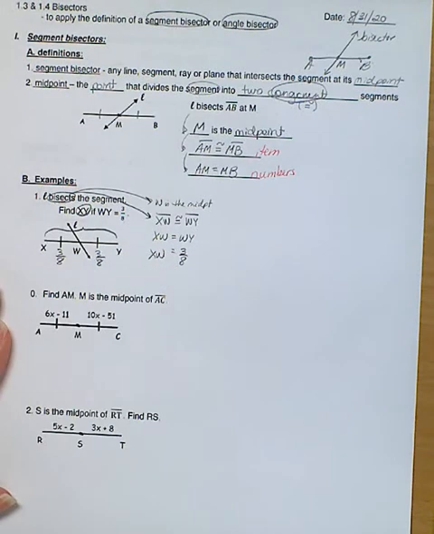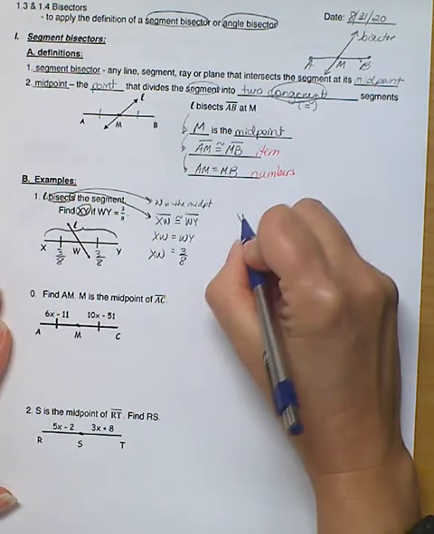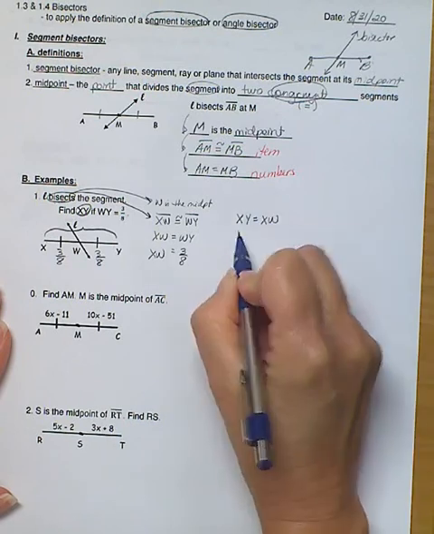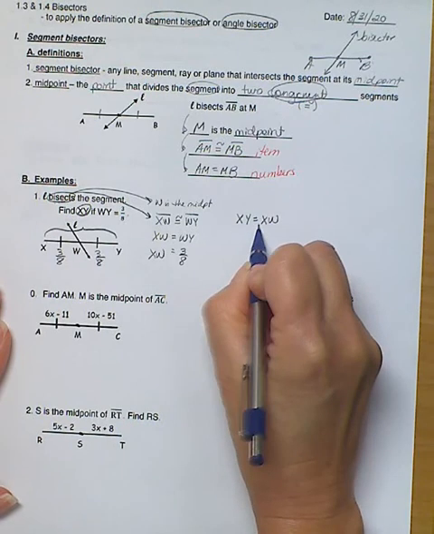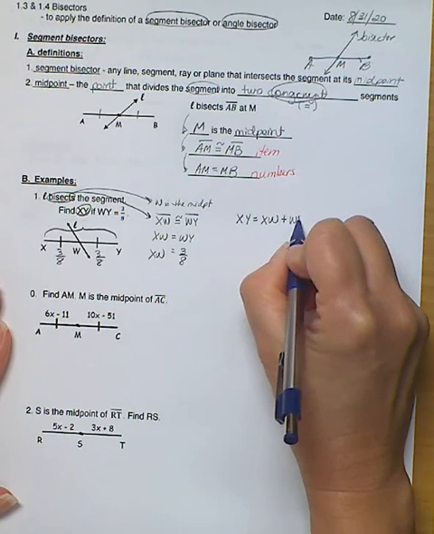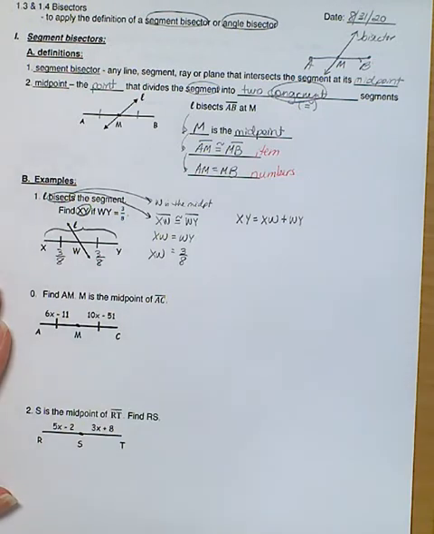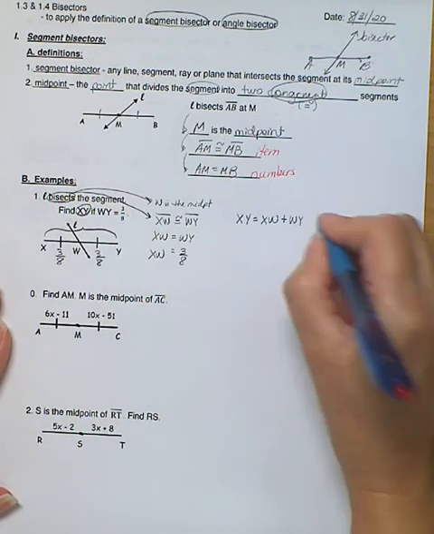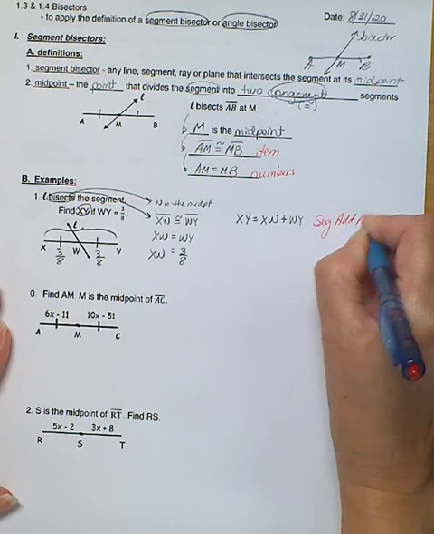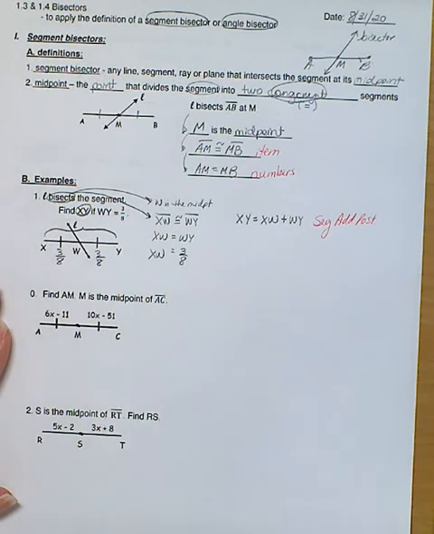So that means that we need to go back in our memories. How do you find an entire segment? You add the two smaller pieces. So the entire segment XY has a measure of segment XW plus the measure of segment WY. This took us back to the segment addition postulate from the beginning of the chapter. So we're going to substitute.